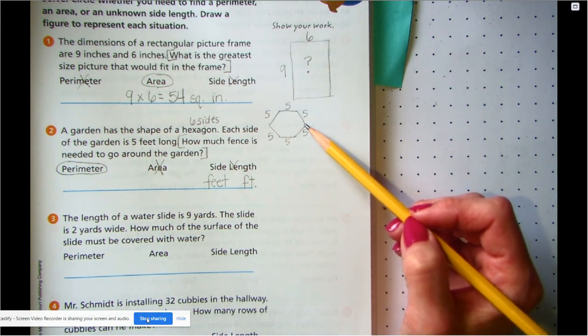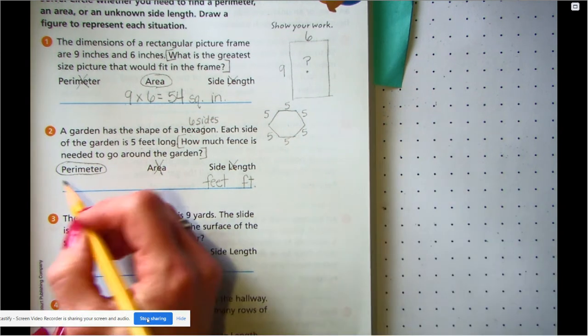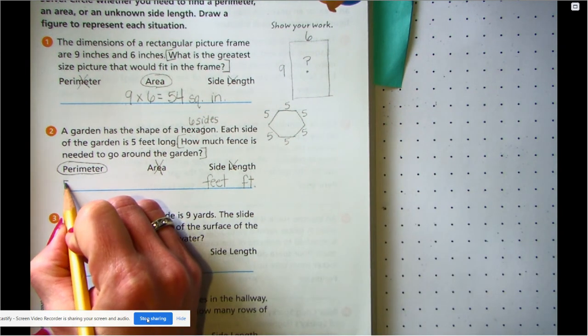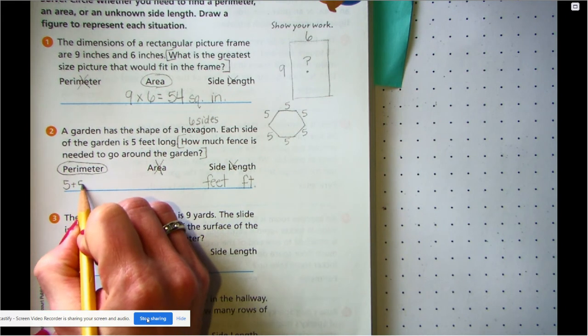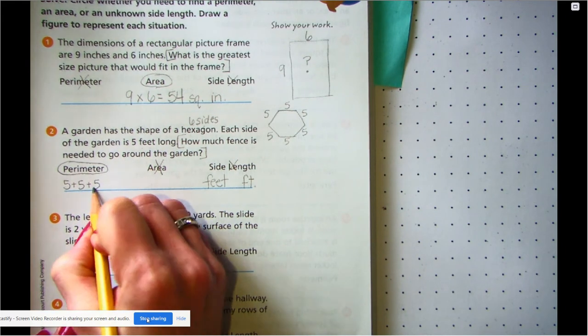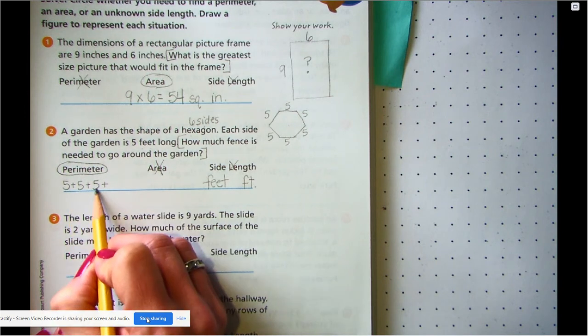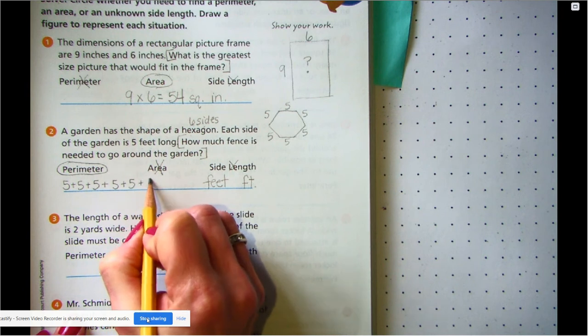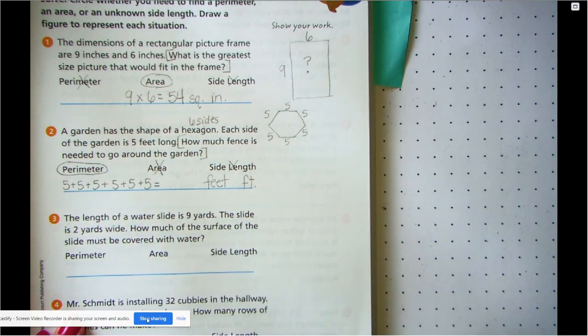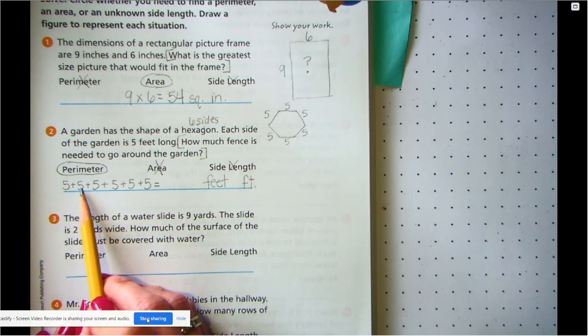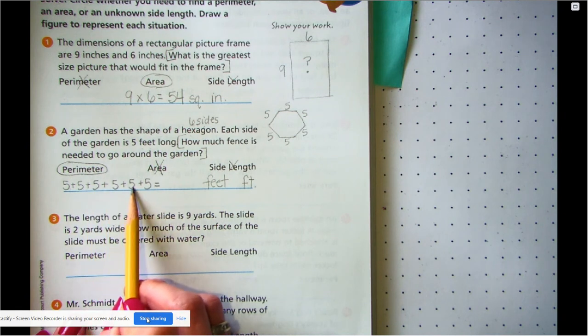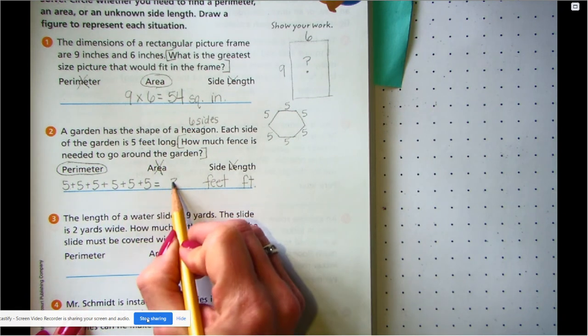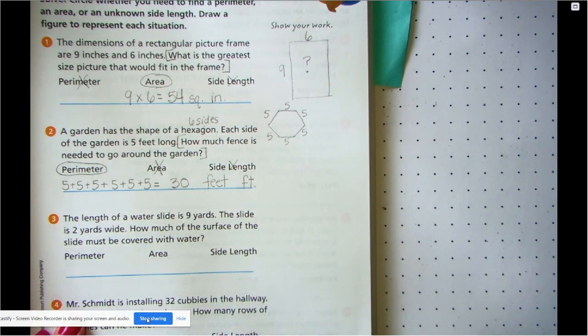I could also do some multiplication here. So I could do 2 different things. I can add up all the sides. So there's 6 sides. So 5 plus 5 plus 5. There's 3 sides. I've got to do 3 more. Right? 5, 10, 15, 20, 25, 30. So I know I'm going to need 30 feet of fence to go around this garden.